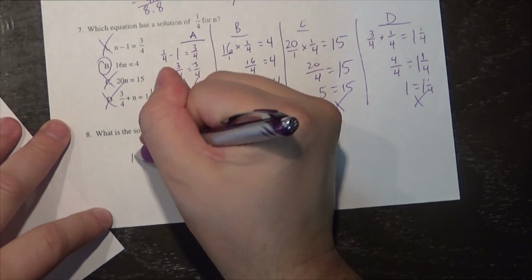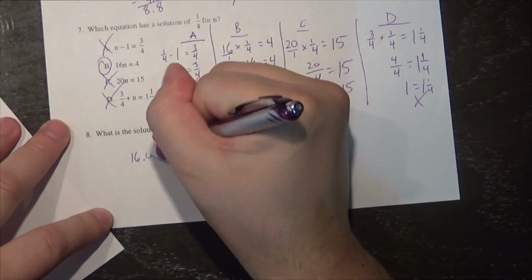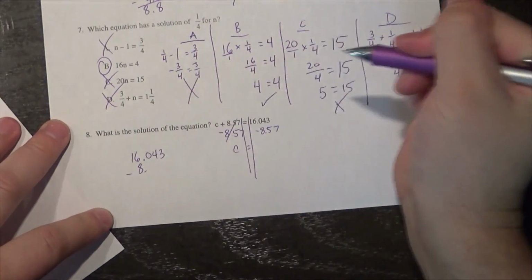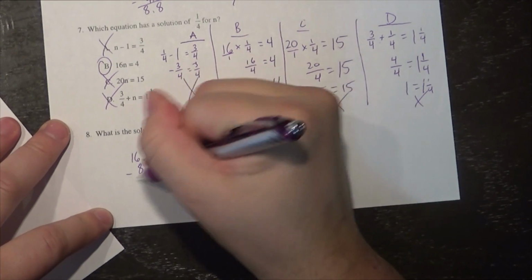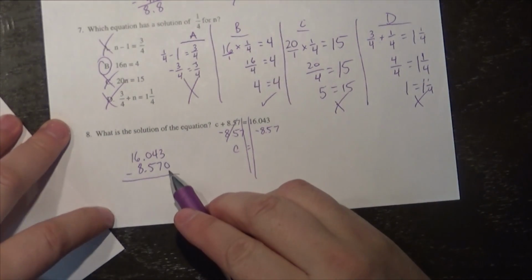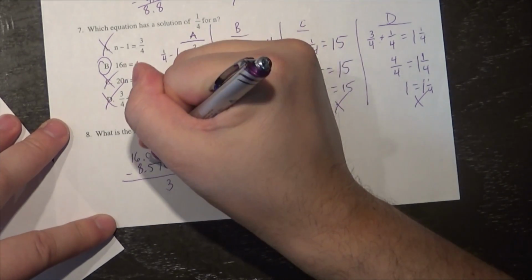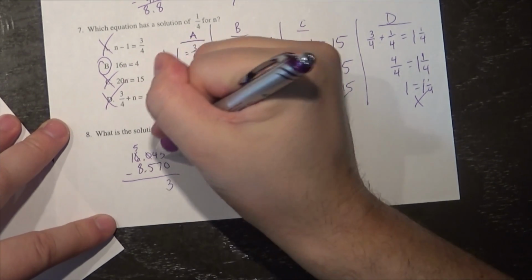I don't know what that is off the top of my head, so I'm going to do some math off to the side. Making sure I write down the correct numbers is always helpful. And notice I had to add an extra 0 here just to line up my decimals. So 3 minus 0 is 3. 4 minus 7, I'm going to have to borrow all the way over here. That's a 5.